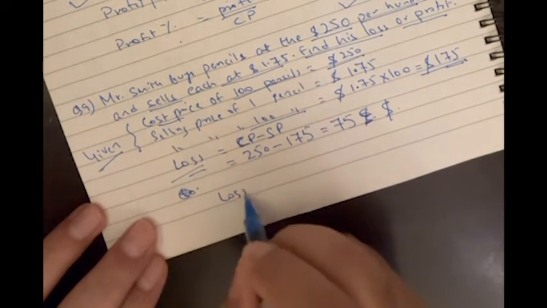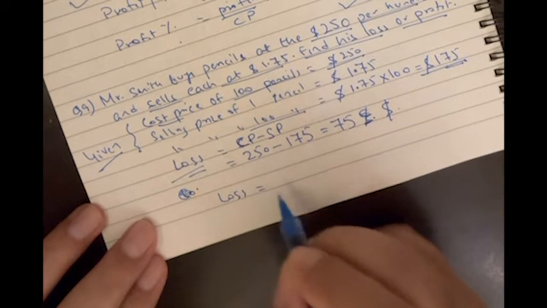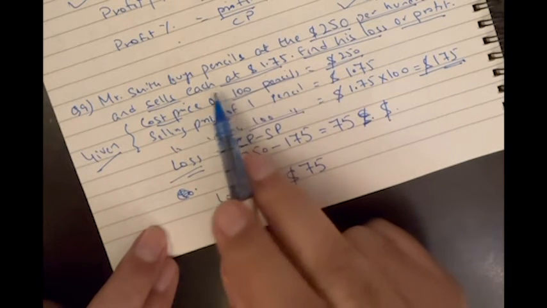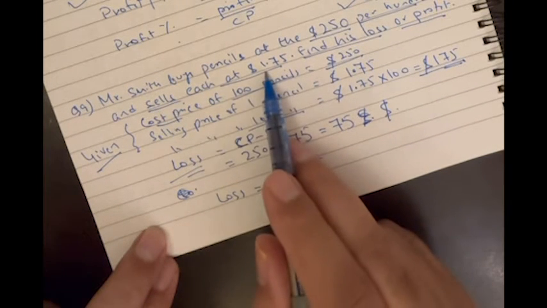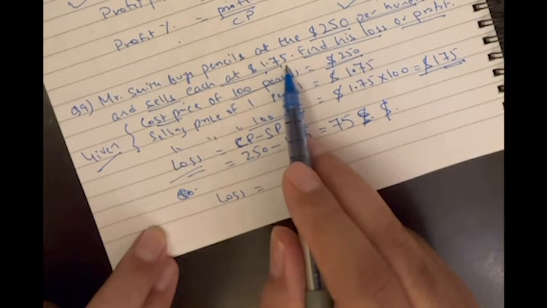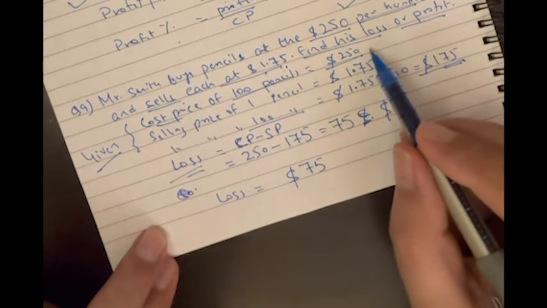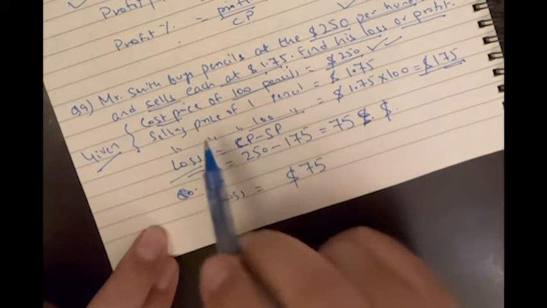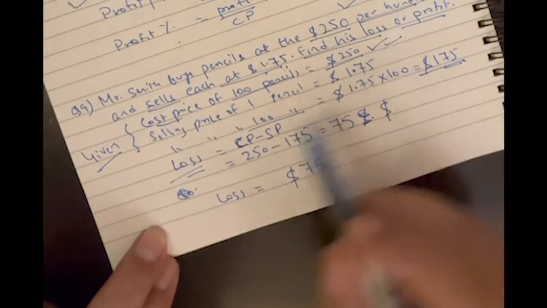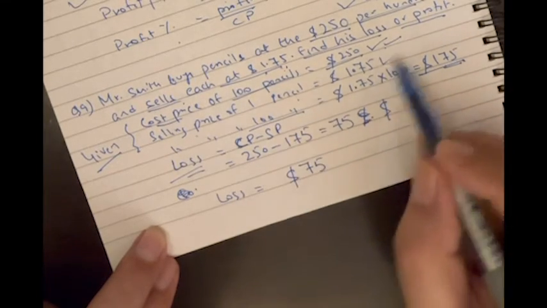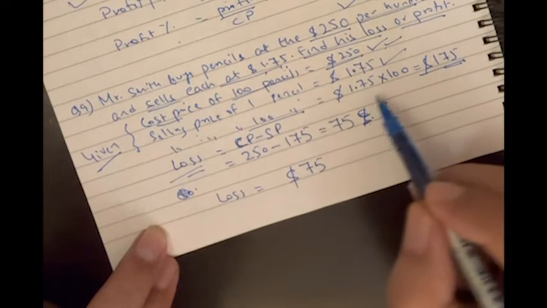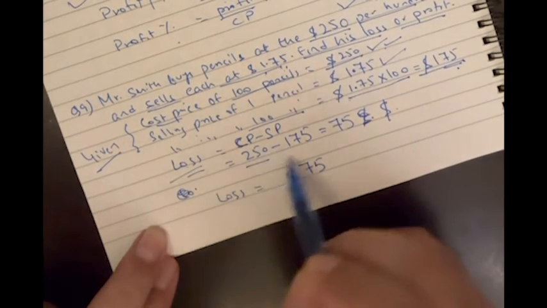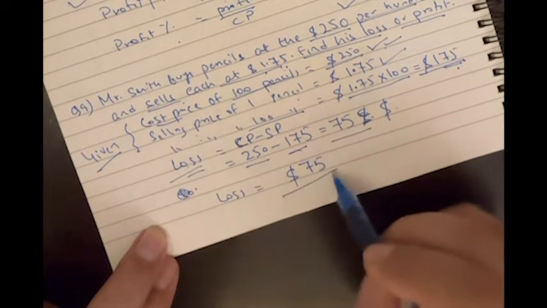So the loss in this case for Mr. Smith is $75 when he sold his 100 pencils at a rate of $1.75 per pencil, wherein he had purchased all the 100 pencils at $250. So cost price of 100 pencils is this. Selling price of one pencil was this. We found out the selling price of 100 pencils is equal to 1.75 into 100. Loss is equal to CP minus SP, and that's your answer.